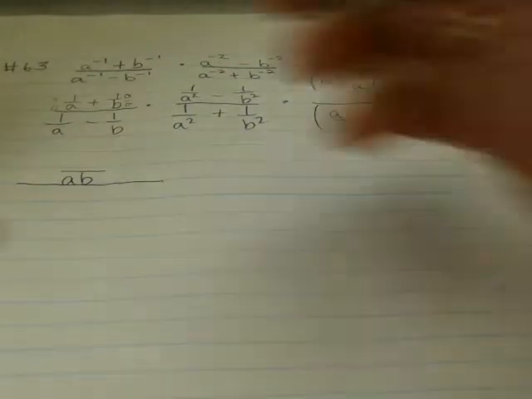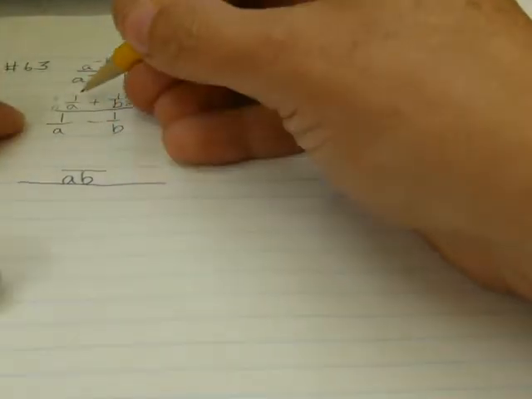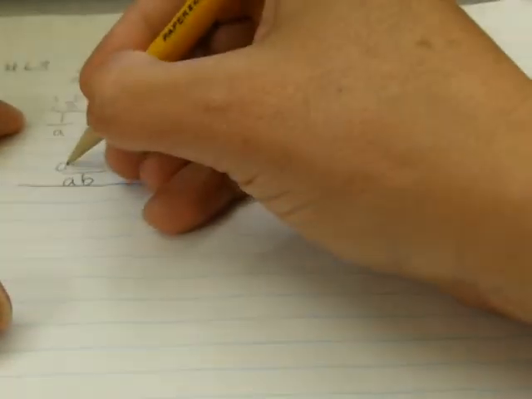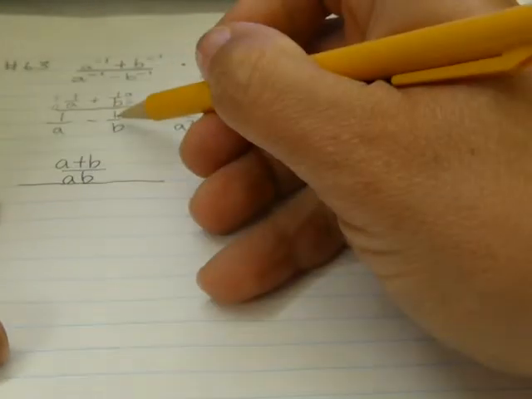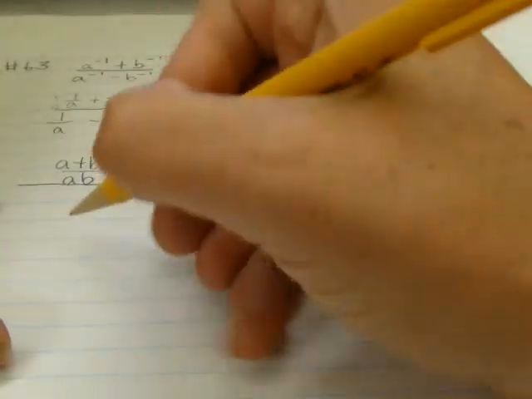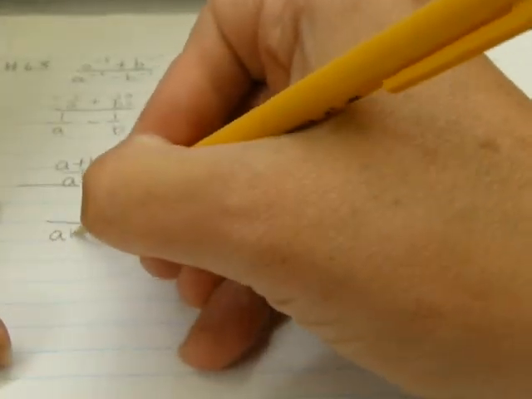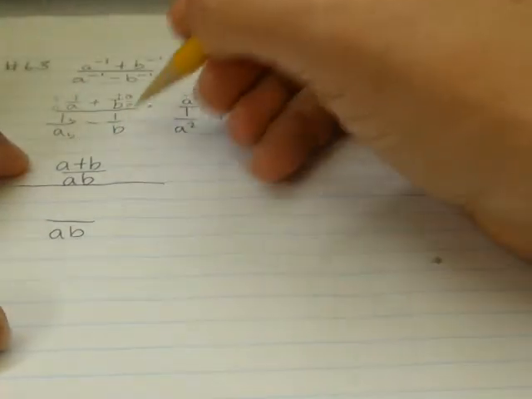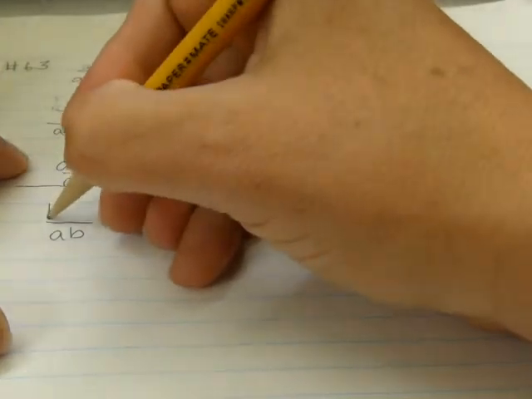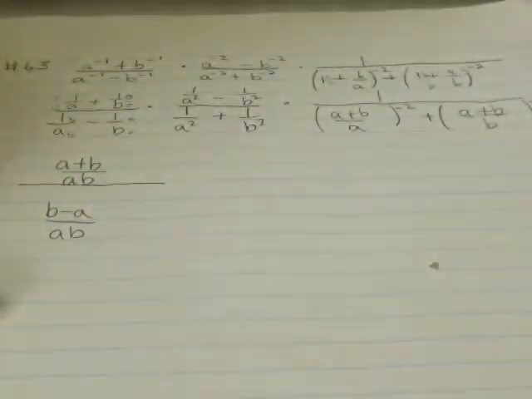So I'm going to have b plus a over ab. So I'll write that as a plus b, put it in alphabetical order. And in the denominator here, same idea. I'm going to have ab as my LCD. So this will be multiplied by b, b, a. So here is going to be b minus a over ab.